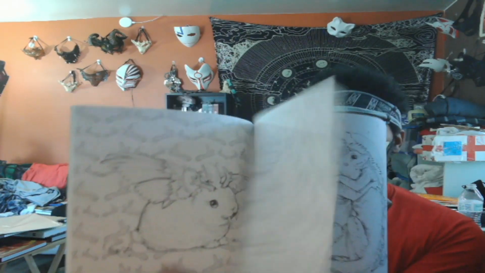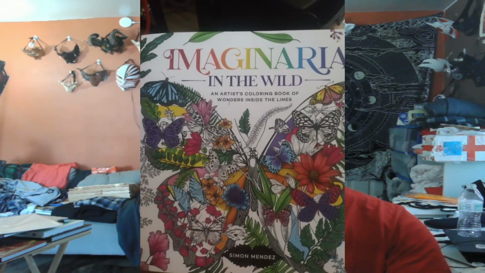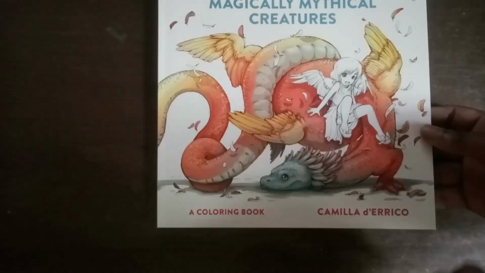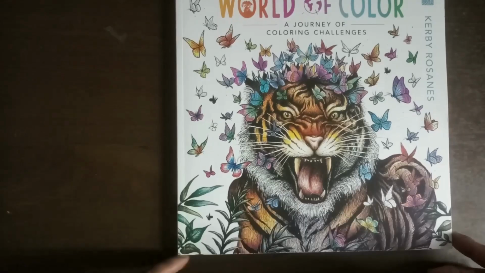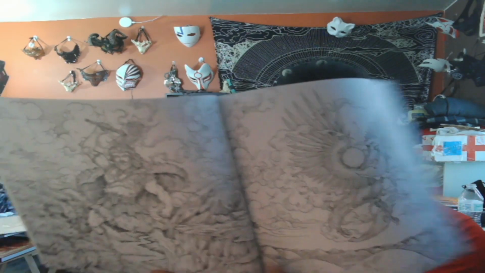But eventually I'll go through these books by Simon Mendez. Can't pronounce the last name, so I'm gonna butcher it. Reco. And Kirby Rosan's, who does a glorious job of filling up the page. Just look at that. Look at all that. Hold on, let me find a double page spread.